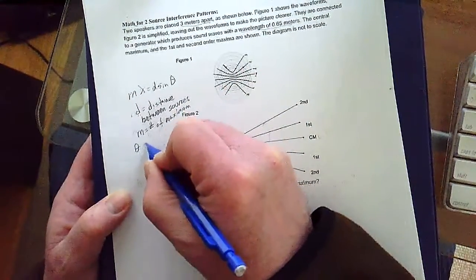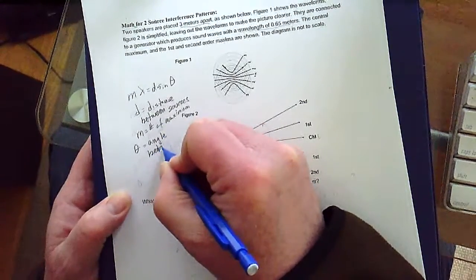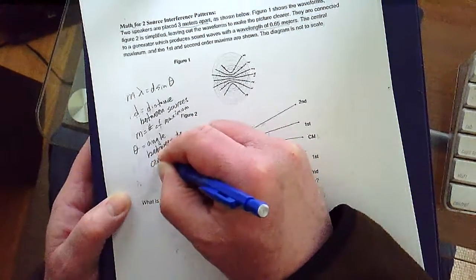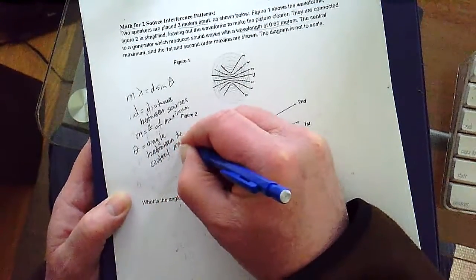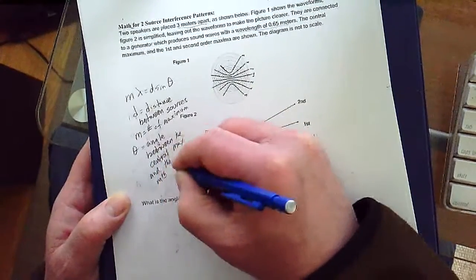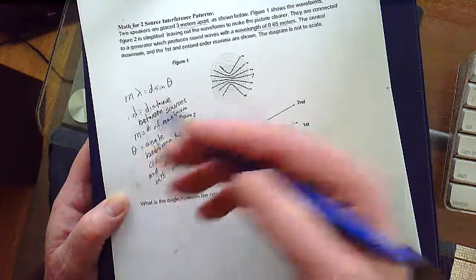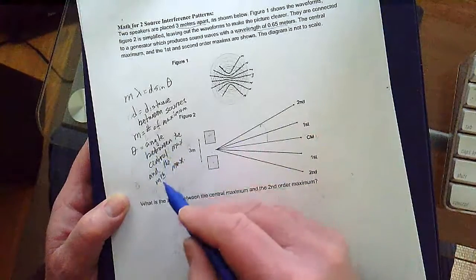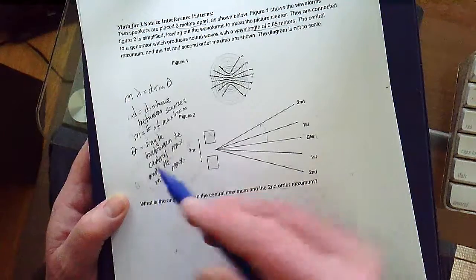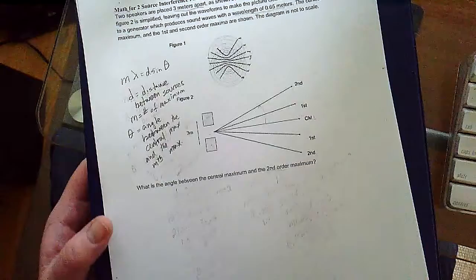And theta is the angle between the central max and the mth max. What I mean by that is if m is 2, because I'm doing the second order maximum, theta is the angle between the second order maximum and the central maximum. If m is 3, it's from the central maximum to the third order maximum. All right, so here's our problem.